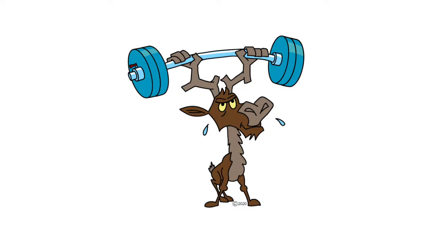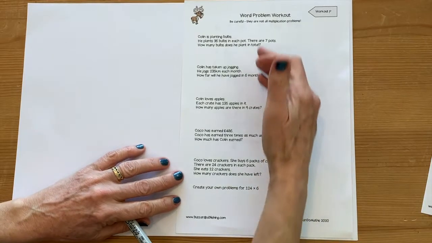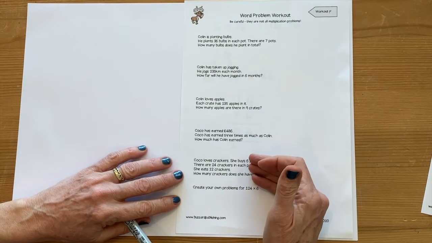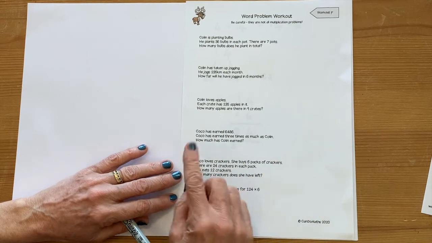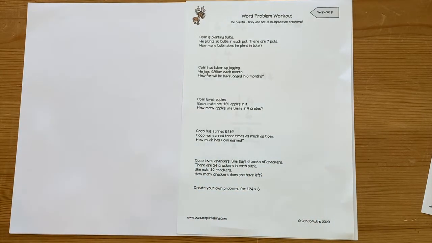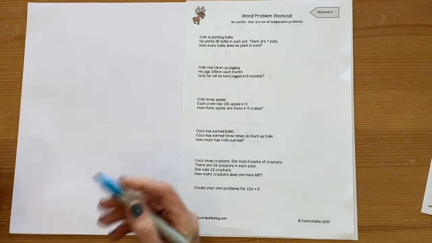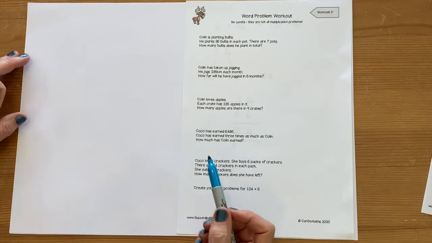So now let's have a look at the worded problems. So you've got 5 problems here in a context. Be careful, they're not all multiplication. So you might want to think about what sort of jotting helps you make sense of the problem. Okay, so thinking about, is it a multiplication, is it division, is it addition, how do you know?